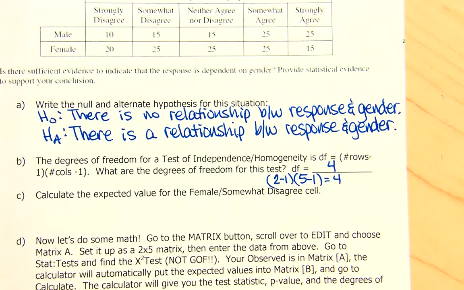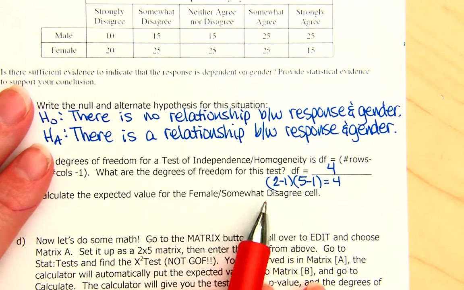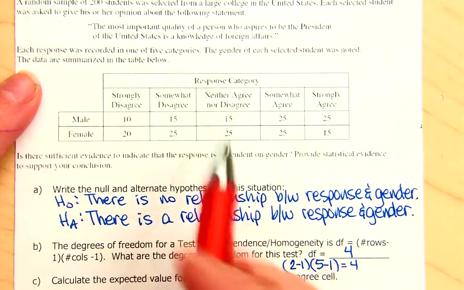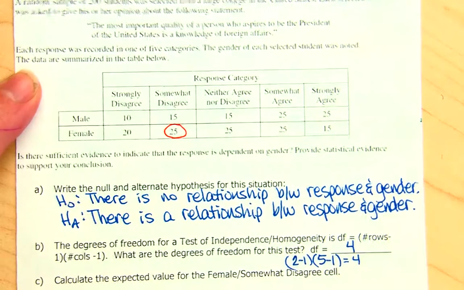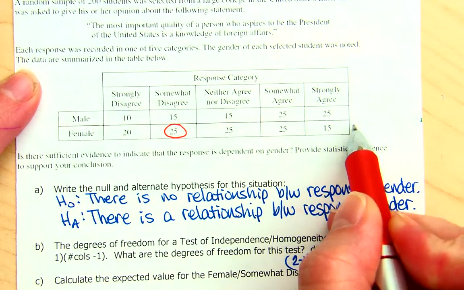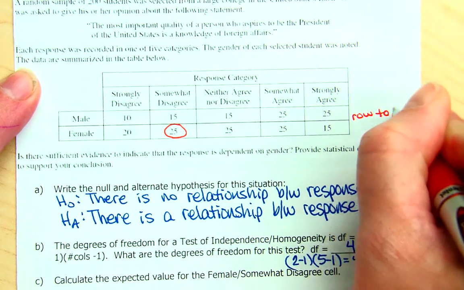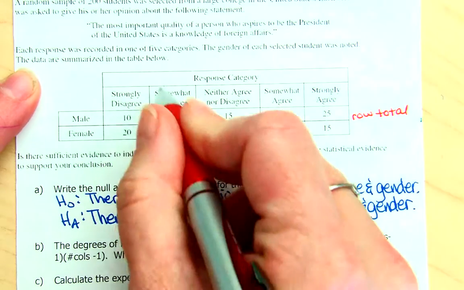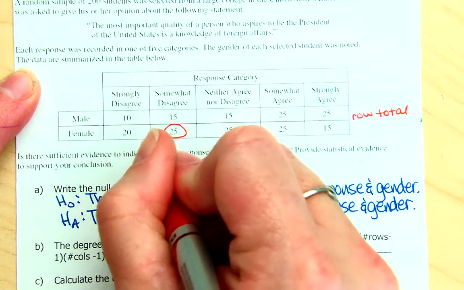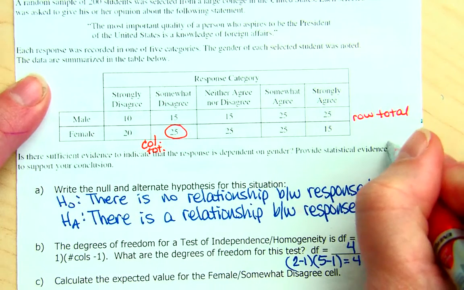Then we want to find an expected count. We want to find an expected count for female somewhat disagreed. So female somewhat disagreed is right here. So I'm going to go all the way over and find the row total. And then I'm going to add these down here and find the column total. And then I'm going to go over here and find the table total.